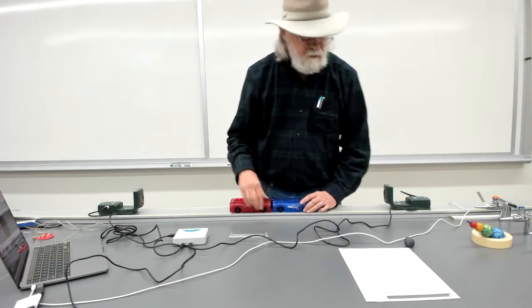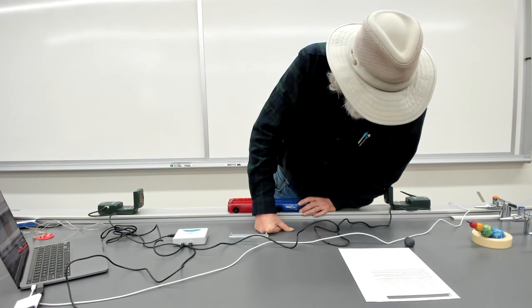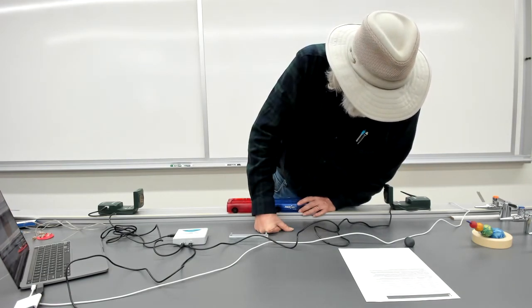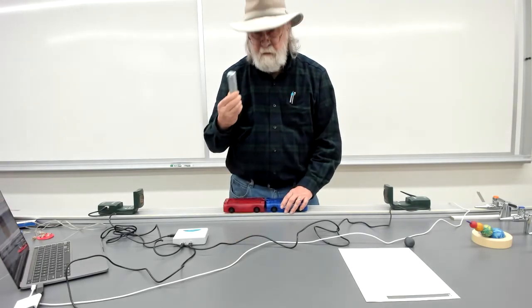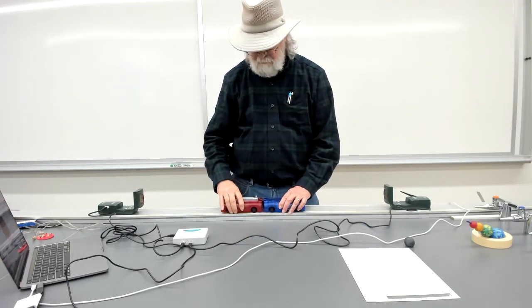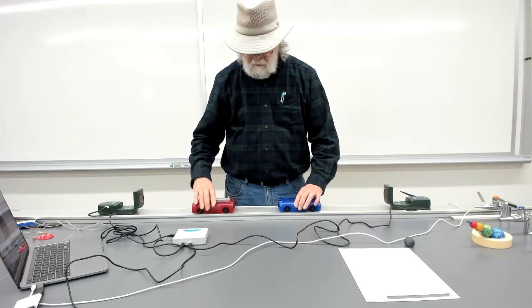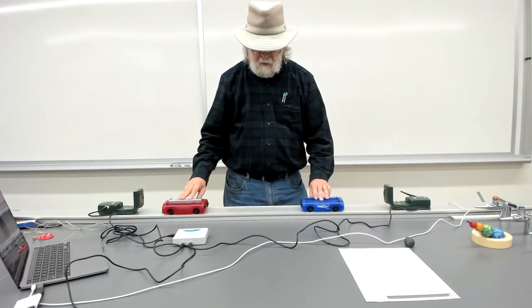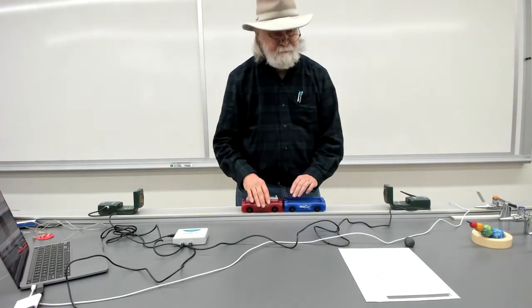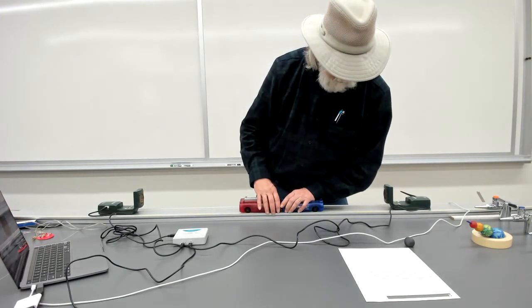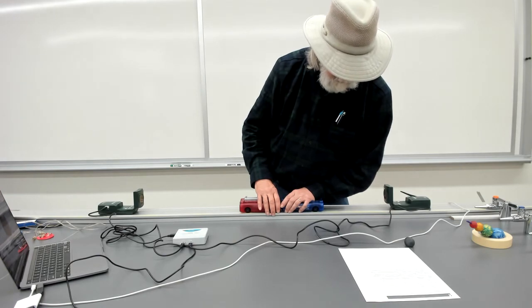And that's that collision. Then collision D, the fourth collision: a perfectly inelastic collision of two carts with unequal masses initially moving in opposite directions. Let's put the mass into the red cart, click collect, and boom, like that. So that's number four, or D in the lab.